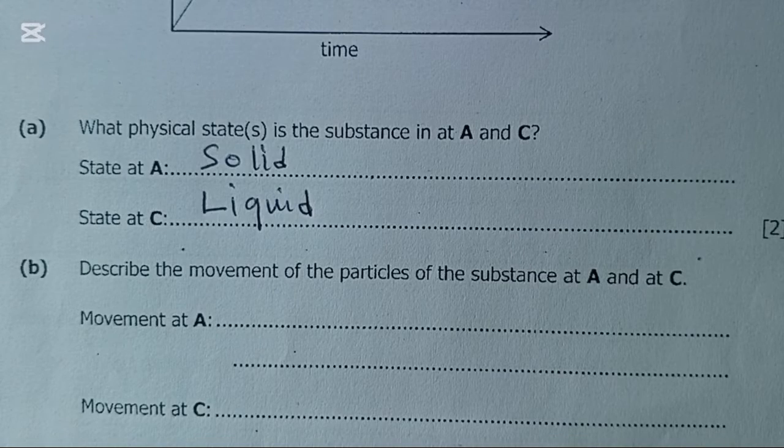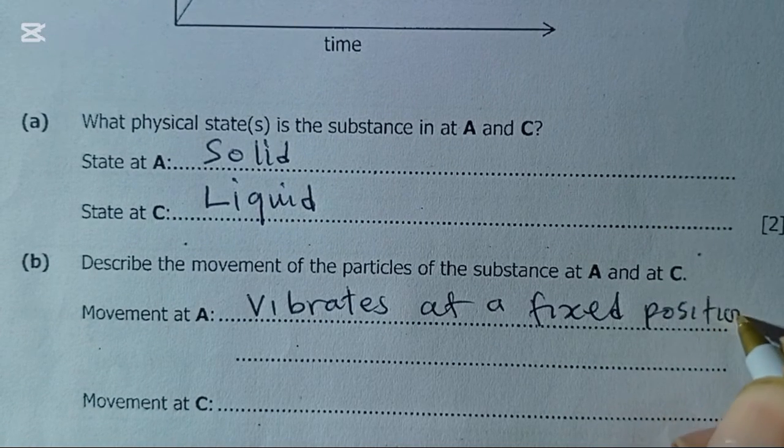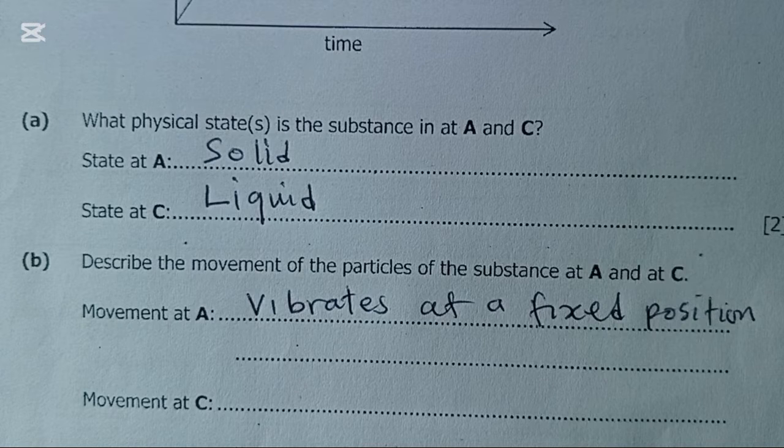Part B, describe the movement of the particles of the substance at A and at C. So at A, that is a solid. Then at C, that is a liquid. So the movement of particles at A, the particles vibrate at a fixed position. C, which is a liquid, so particles move in a continuous random motion at a short distance.